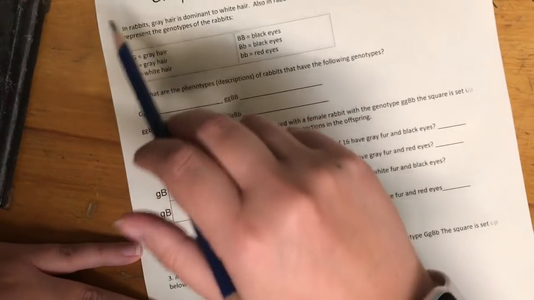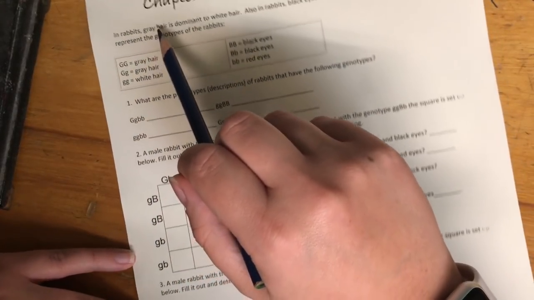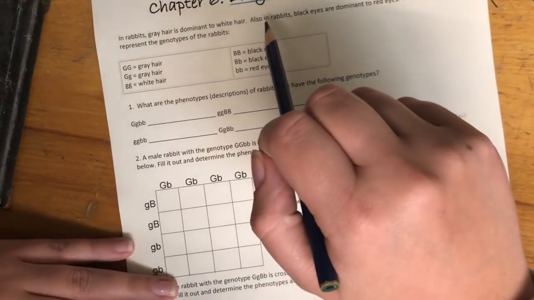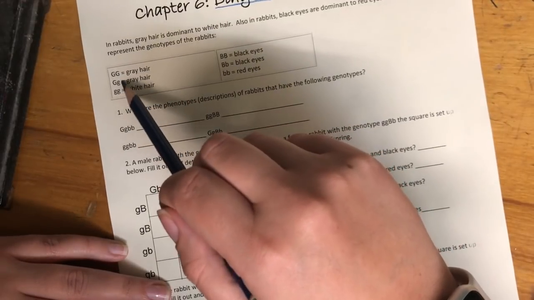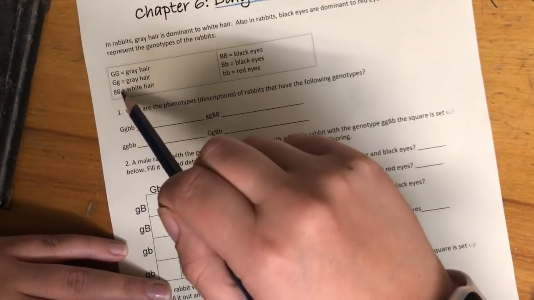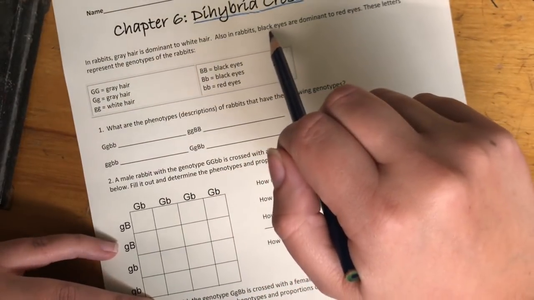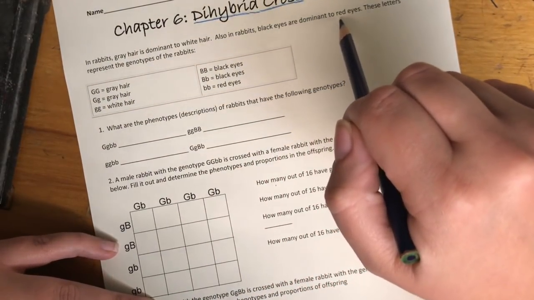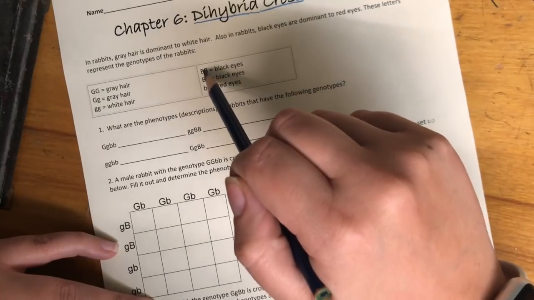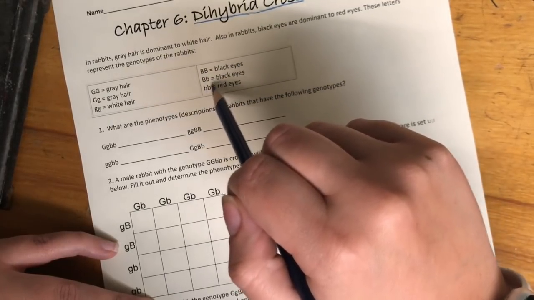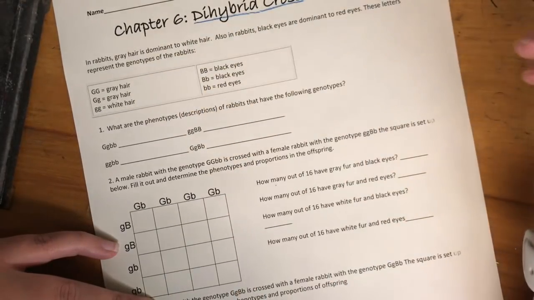Okay, so here they give you the key. It says in rabbits, gray hair is dominant to white hair. So the big G's are dominant for gray hair. The little g's are recessive for white hair. Also in rabbits, black eyes are dominant to red eyes. So big B's represent black eyes, little b's are represented by red eyes.